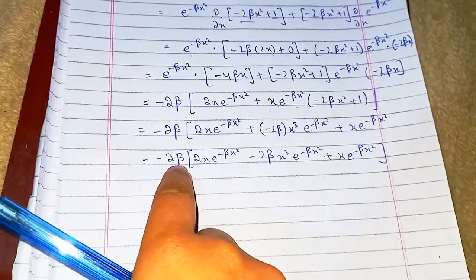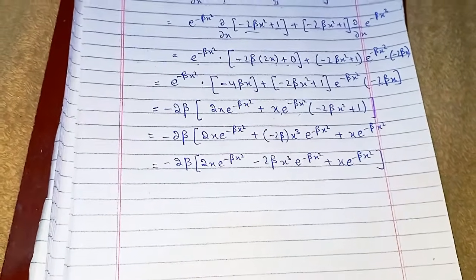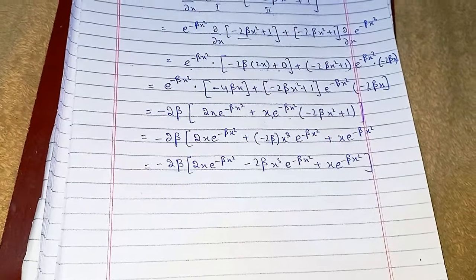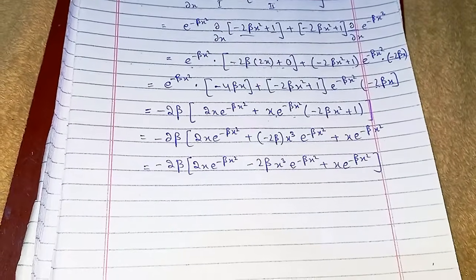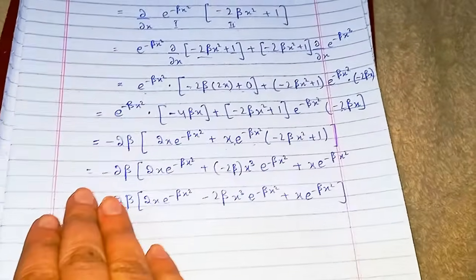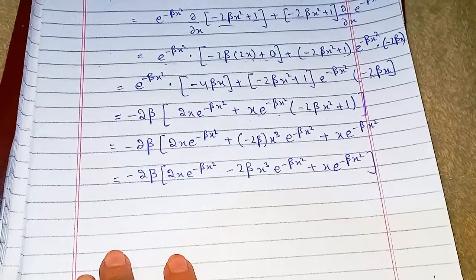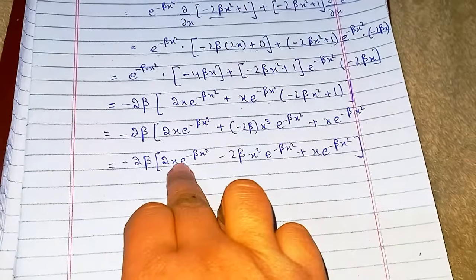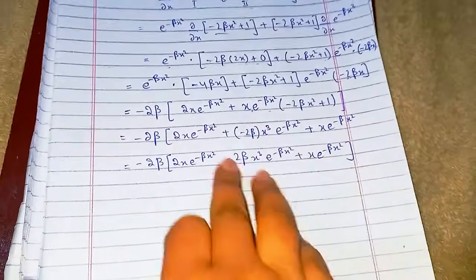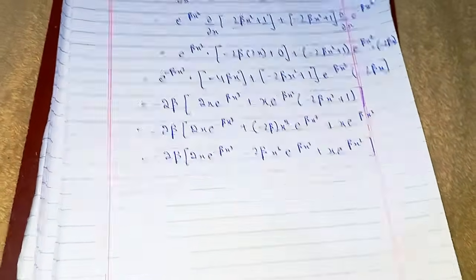I took minus 2 beta as common because that's a constant and it will be taken outside of the integration. That is why I did it. I didn't take anything else common because it will not make any difference. It will complicate it. So taking it in this form is the most sensible thing to do.